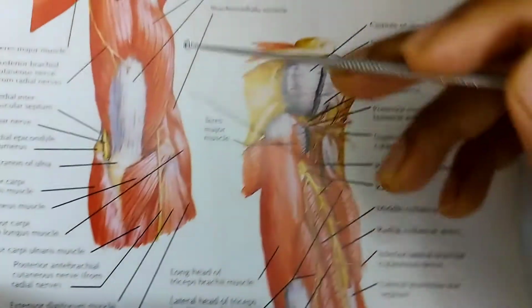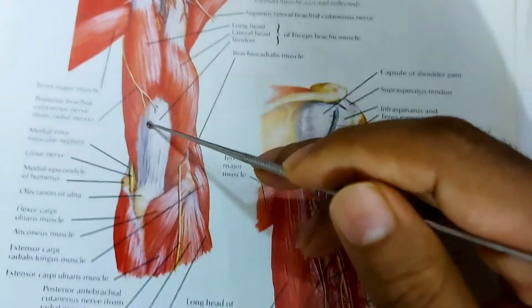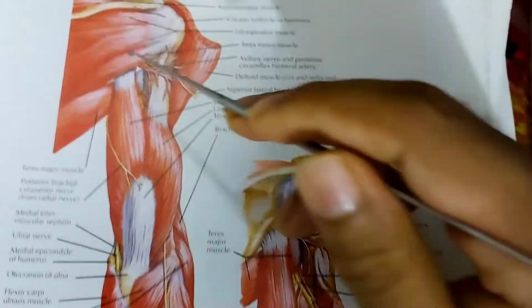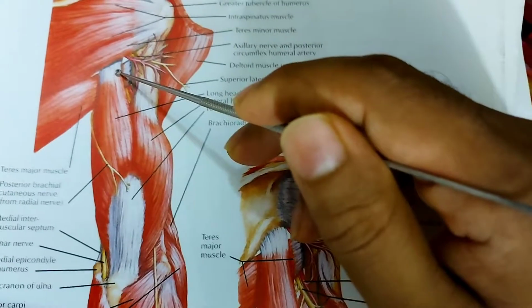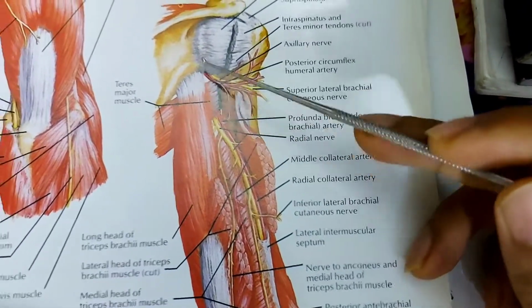Here you see the whole muscle. Here is the origin of the lateral head and the long head, and finally it inserts in this olecranon process. Here you see this is the long head. Here is the long head of the triceps.